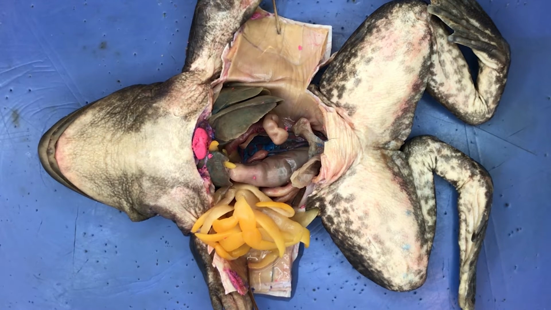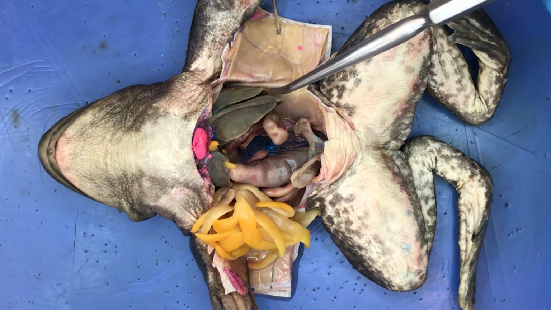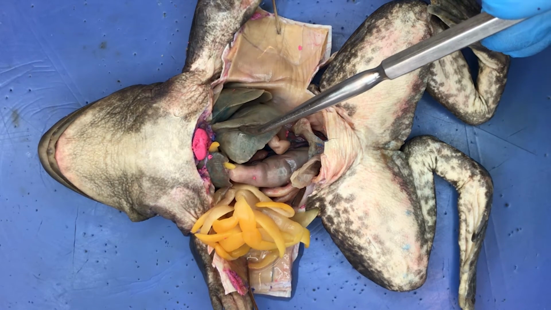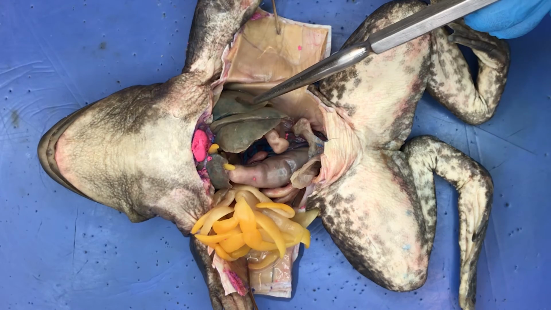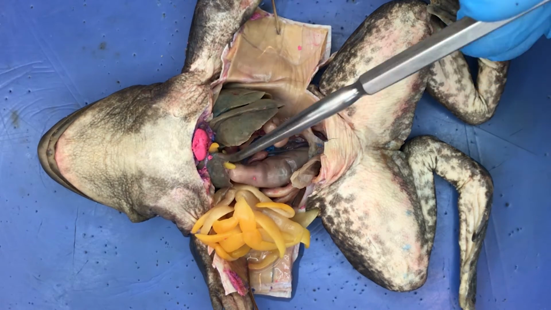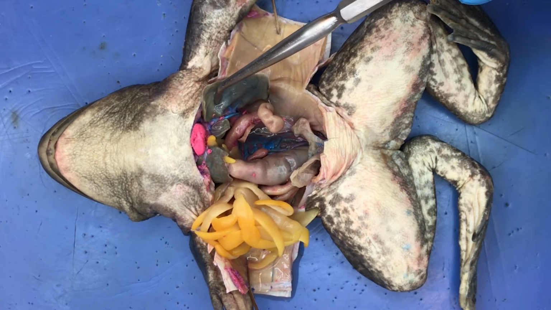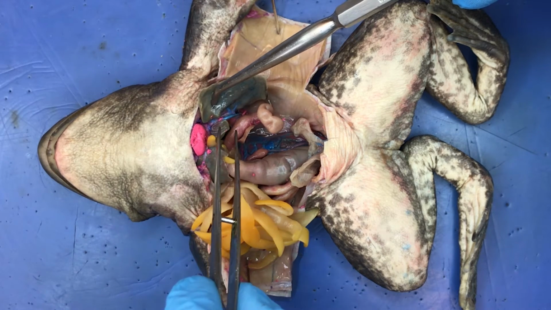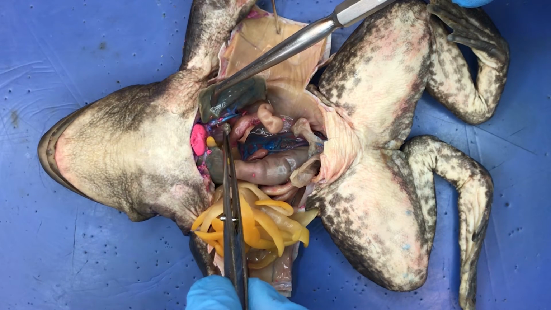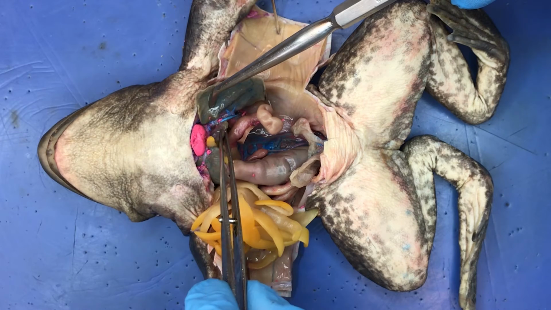Now that we have exposed the abdominal cavity, we will explore the organs within. First, note the prominent lobed liver, which is the largest organ of the body. Just dorsal to the right lobe of the liver, we can see a thin-walled gallbladder embedded on its lower surface.